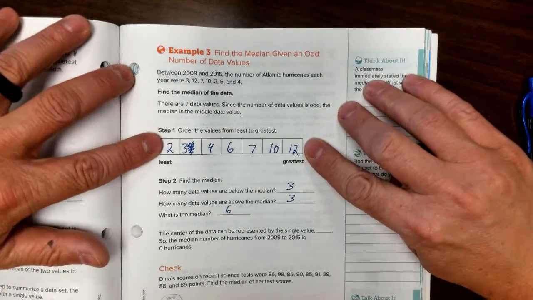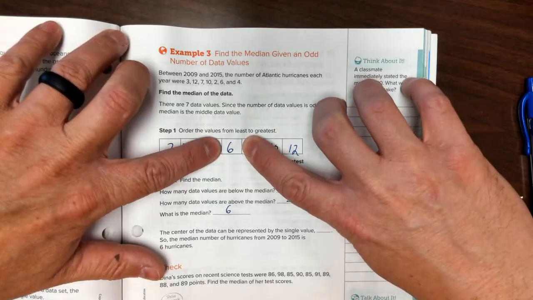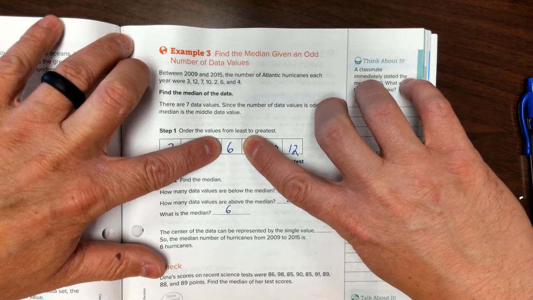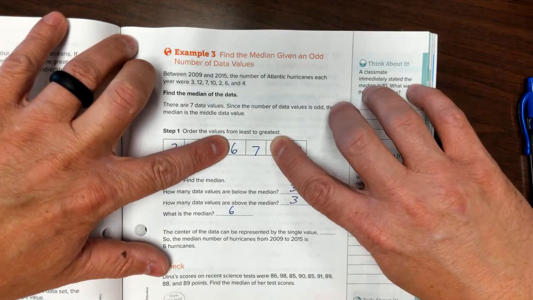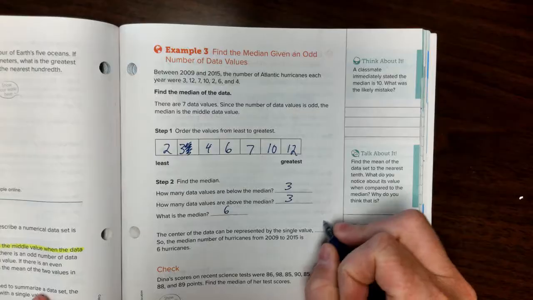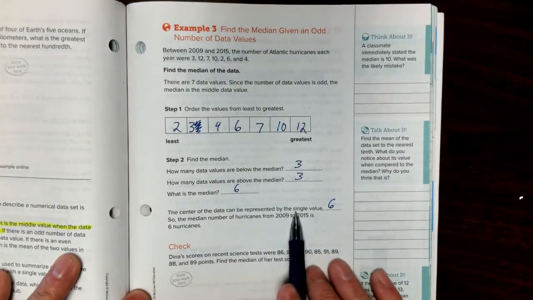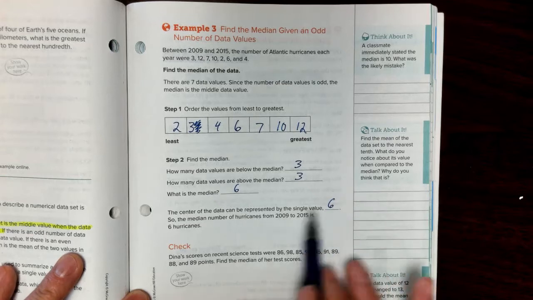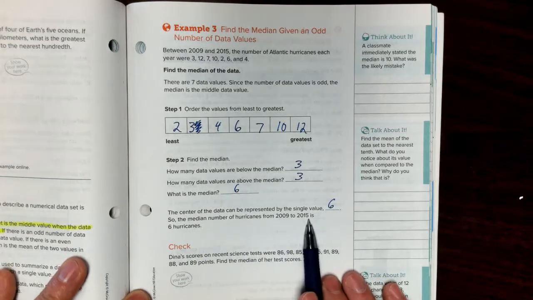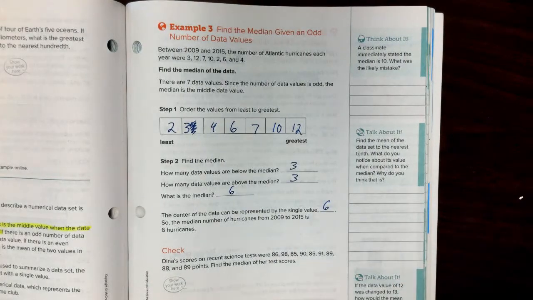What I like to do is cover up one at a time until I'm left with the number in the middle. Now, what happens if I end up with 2 numbers in the middle? We're going to talk about that here in a second, but not yet. So the center of the data can be represented by a single value of 6. So the median number of hurricanes from 2009 to 2015 is 6. That's quite a few hurricanes in a year.